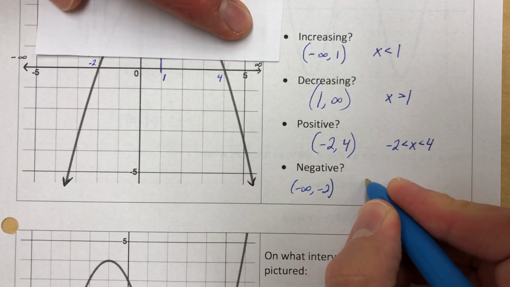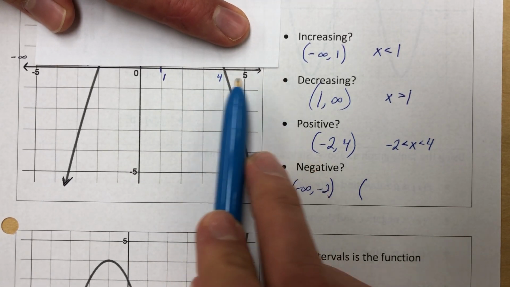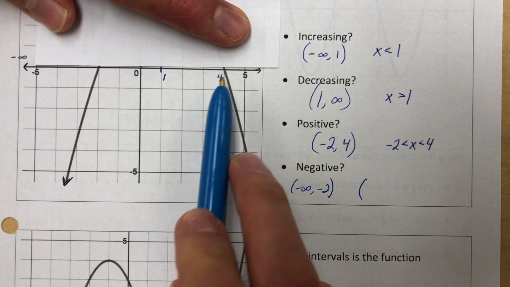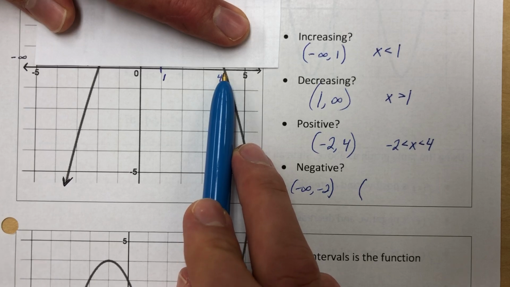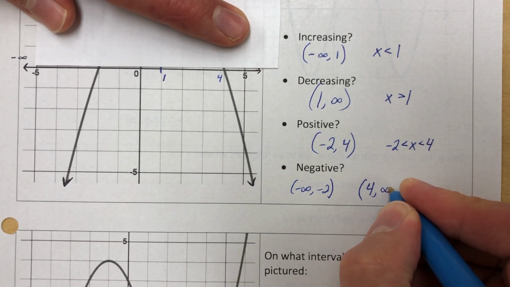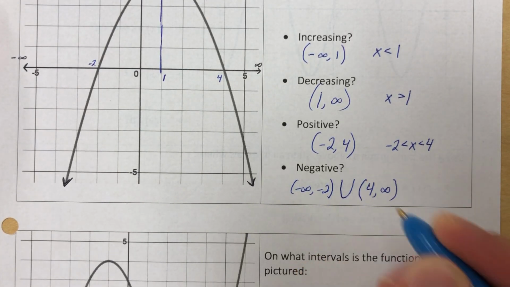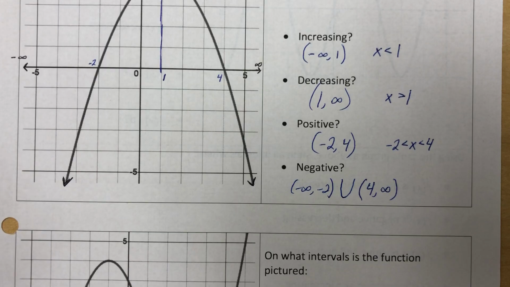And then there's another piece. We'll leave a little gap. We'll talk about that gap in a minute. And it's going to go from 4, and it's going to go forward. I know it's going down, but as we look at the x values, we're going from 4 onward. It's going down, but it's going forward. There we go. Now there's a mathematical symbol we'll throw in here, and it's actually the union symbol. It's OR, if you want to get technical about it.